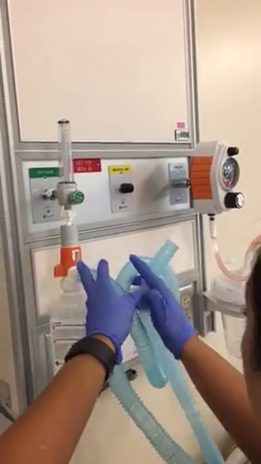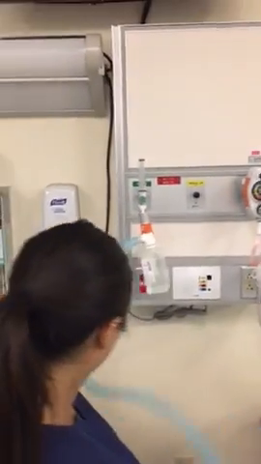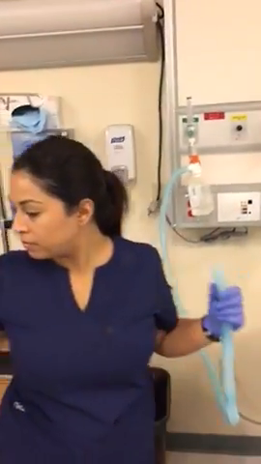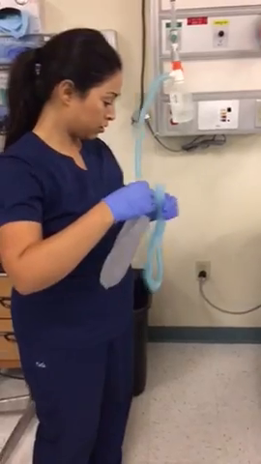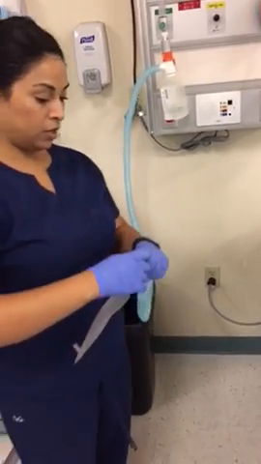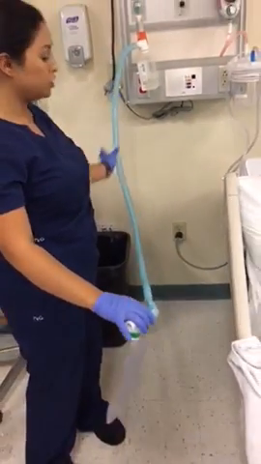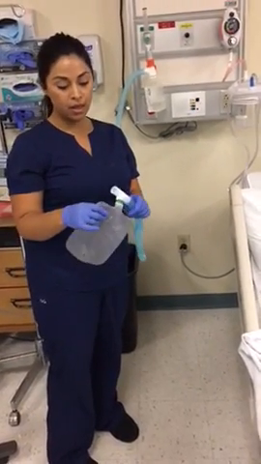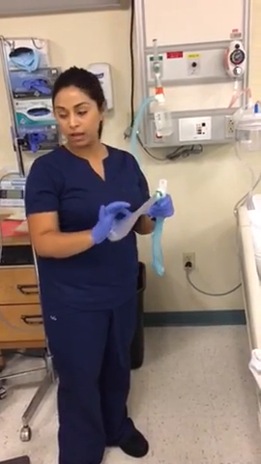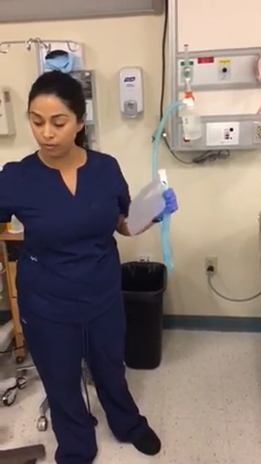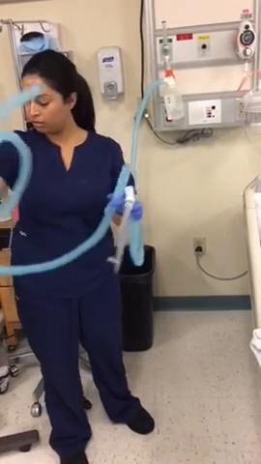Just making sure it's tight enough. Next we can get the water trap ready. You want the water trap to be at the bottom of the bed, that way the condensation can collect into this bag. If the patient's on humidity for a while, you want to change out these bags periodically if they're full. So I want to be very careful.